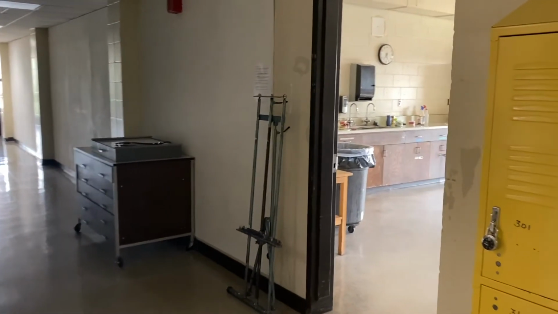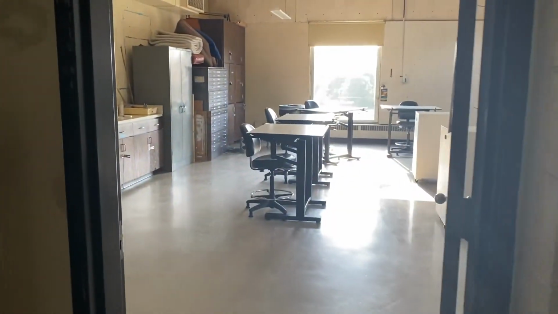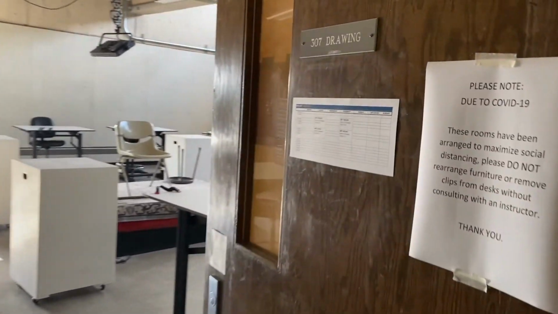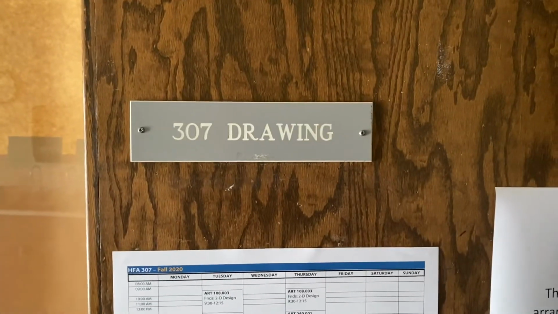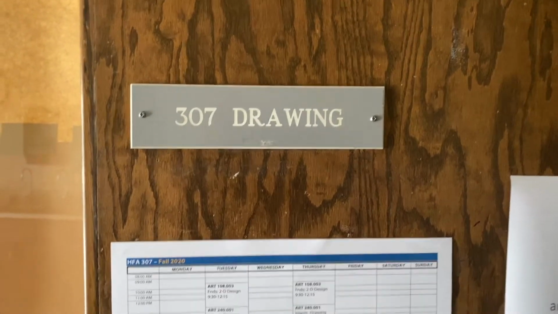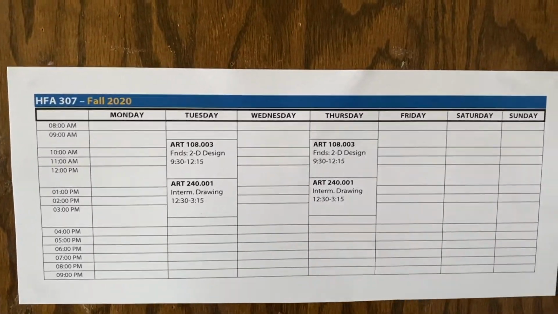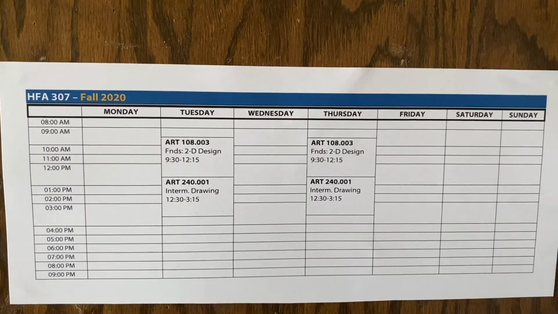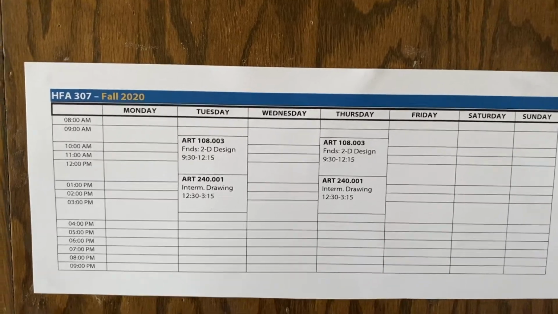Hi guys, I'm here in the studio and I'm putting together your supplies for the class. And I just want to show you what you should come and pick up in Haas Fine Art Room 307. So you'll need to pick up these supplies in the first week of class, and this is what you should get. So here we are coming into room 307, the studio, up on the third floor of Haas Fine Art, 307 drawing room. Take a look at the schedule and make sure you're not coming in here at a time that conflicts when there's a class taking place.